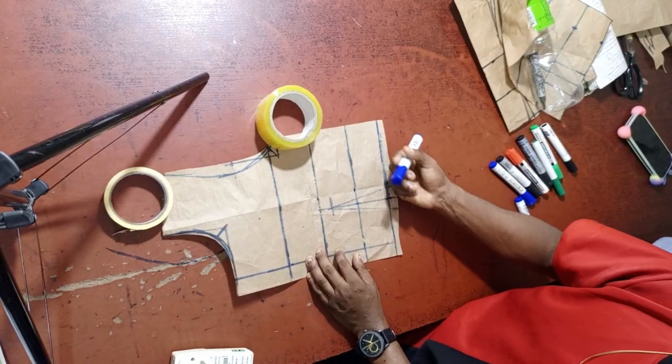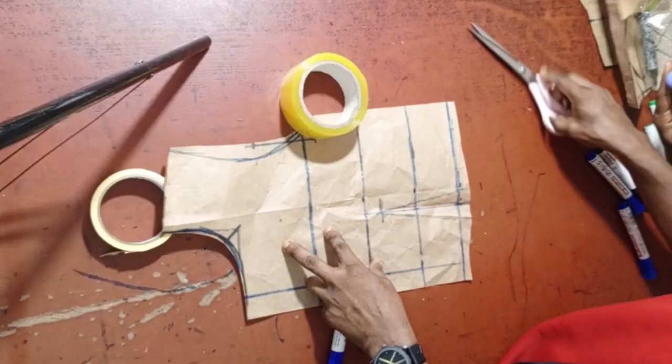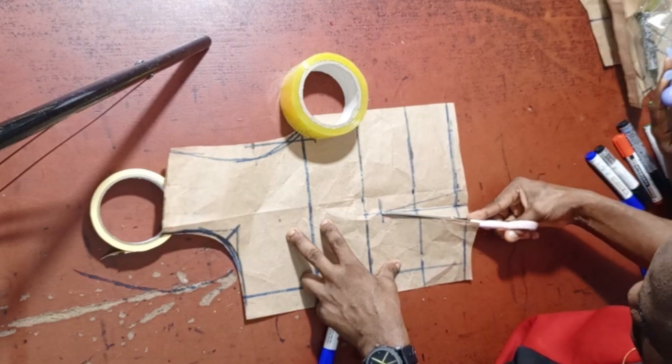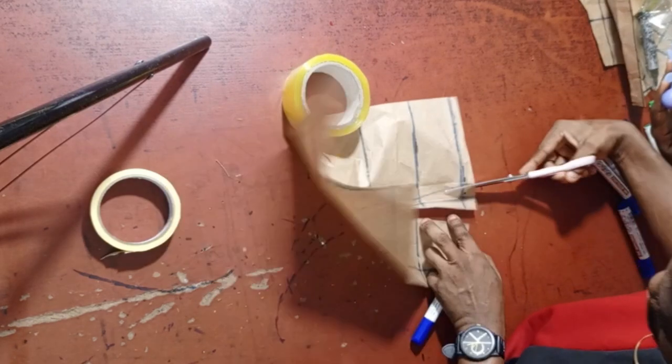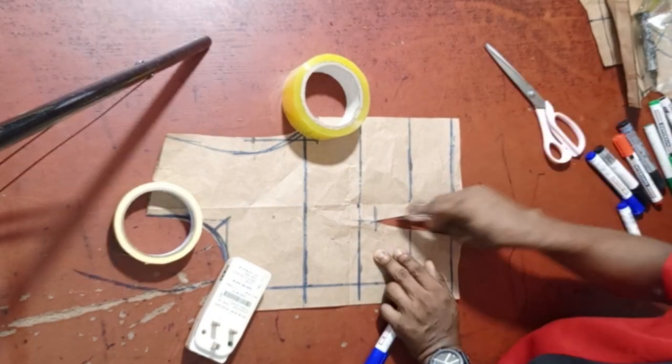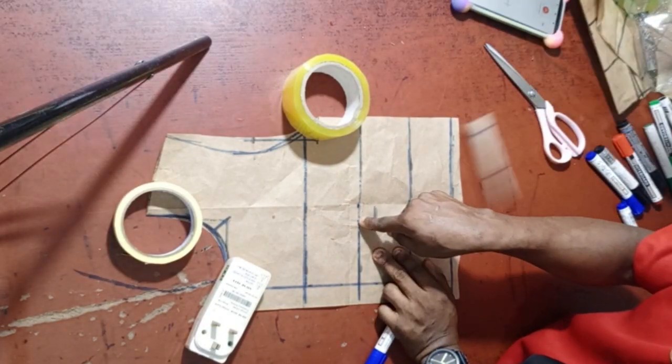So we are using the waist dart. Are you seeing it? Okay, what I'm going to be doing now is opening it all the way to this particular point. Are you seeing it? Now let's open it like this also. Now if you notice, I did not open it up to the, you understand?